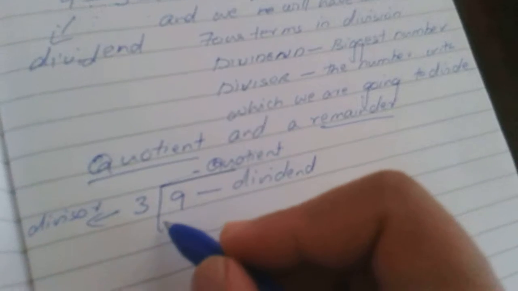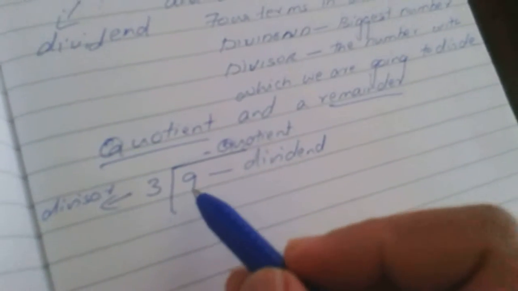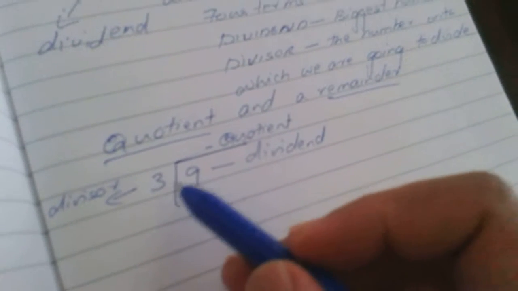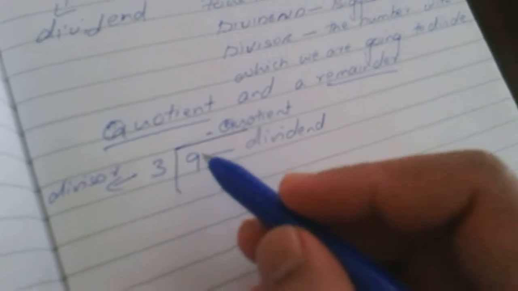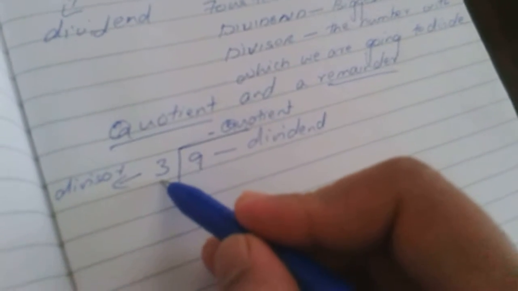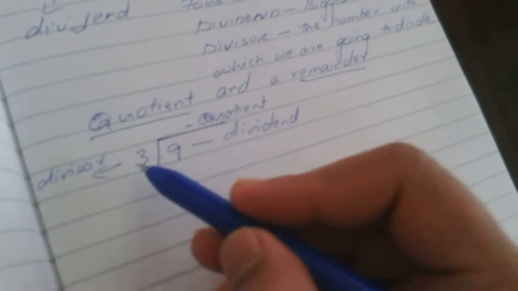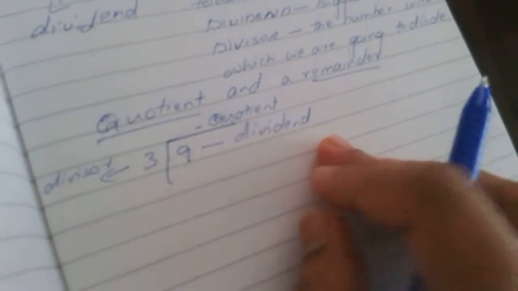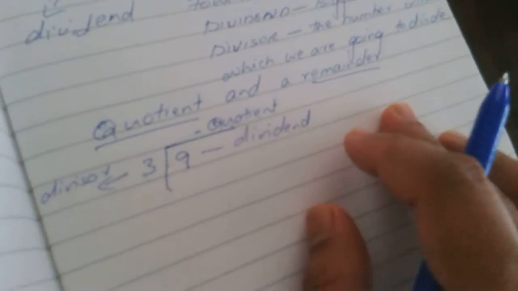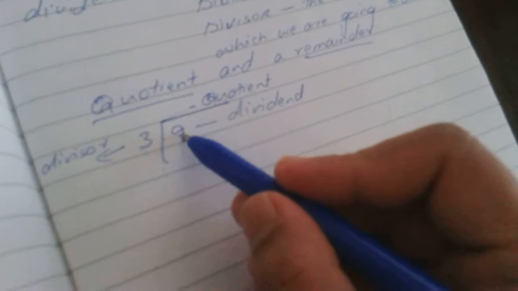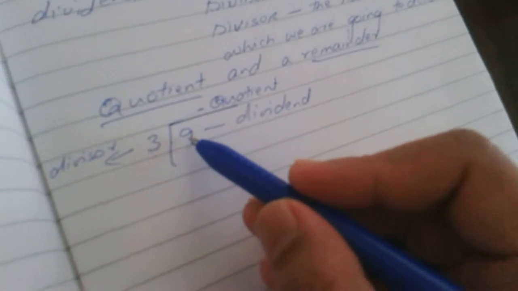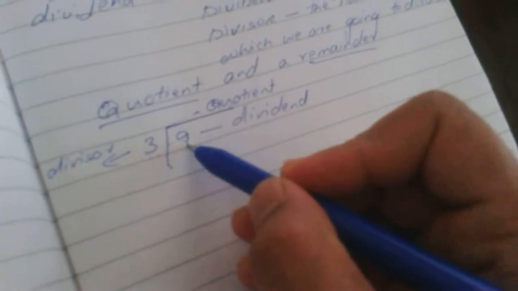So, let's see in this case what will be the quotient. How can we divide 9 by 3? First, what we need to check is whether the dividend is bigger than the divisor. If the dividend is smaller than the divisor, in the case of a one digit number, division will not be possible. Here, 9 is bigger than 3. That means 3 will go inside 9 at least one time. That is what we are checking. So, 3 will go more than one time in 9.